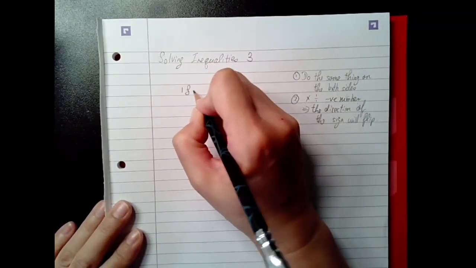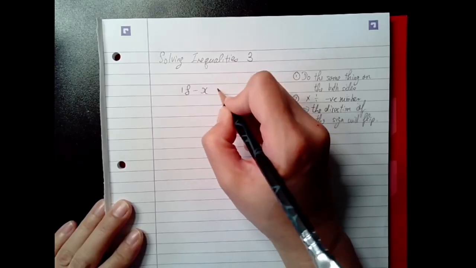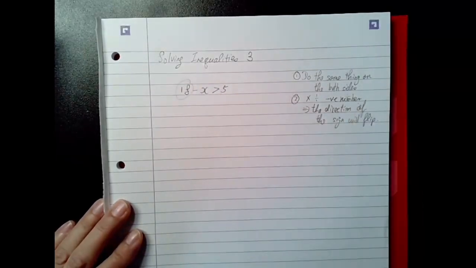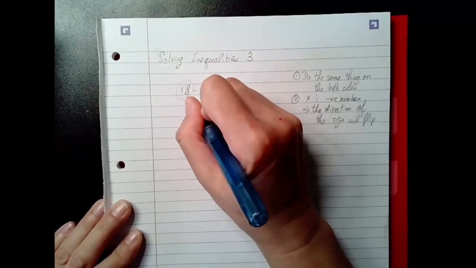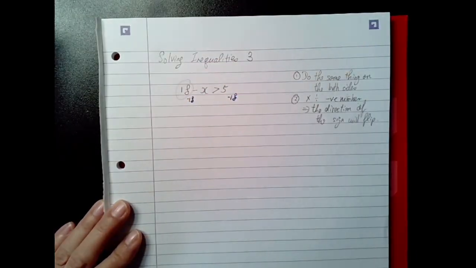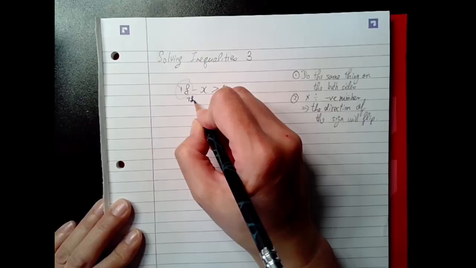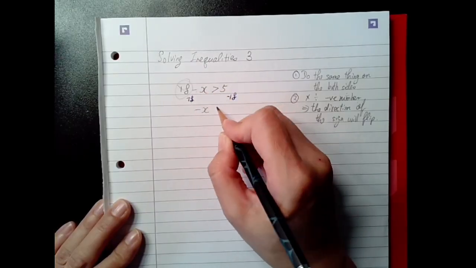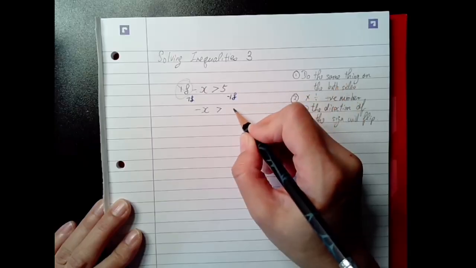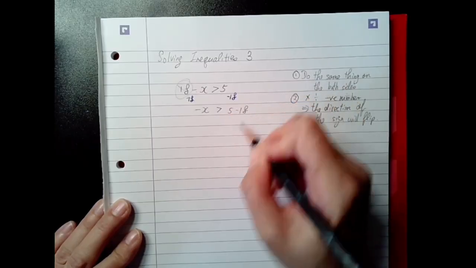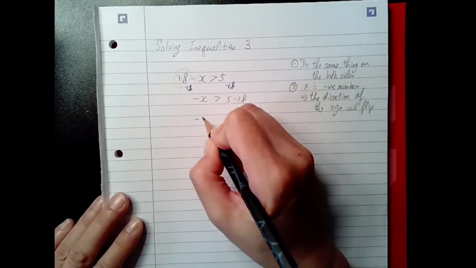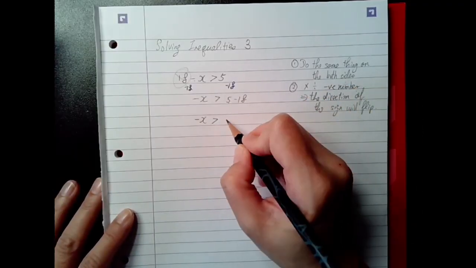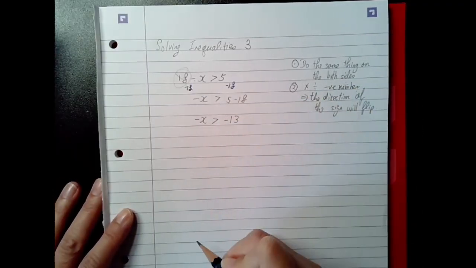So we have 18 minus x bigger than 5. First of all, we remove the 18 first, so we minus 18 on both sides. And so this is gone and we're left over with negative x. Make sure you get the negative and keep it with the x. And then that will be 5 minus 18. So leaving the negative x on one side, we didn't do anything with it yet, and the right side has negative 13.